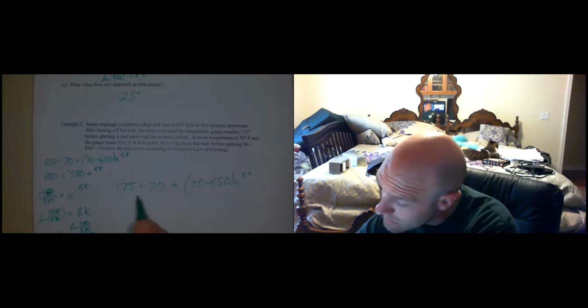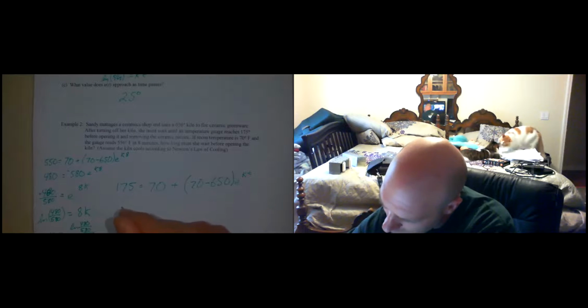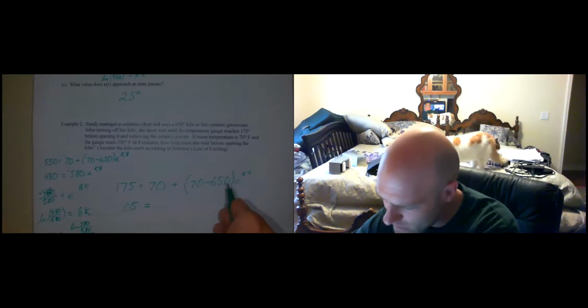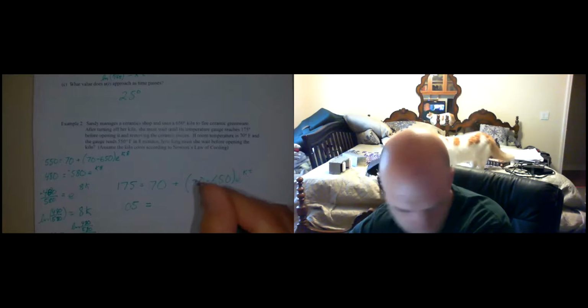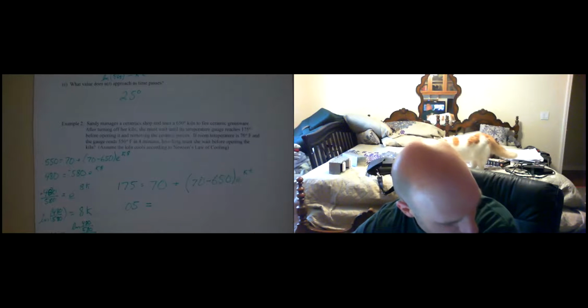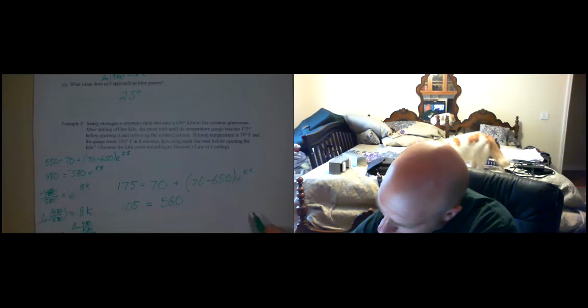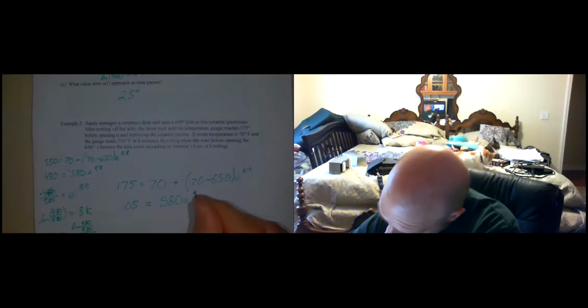So now back to my original equation and figuring out the time. I'm going to get 105 when I subtract equals that. Technically negative, but I don't have to worry about it. They should really have an absolute value there. So that 580 e to the k, which we've solved for, t, 105 over 580 equals e to the kt.